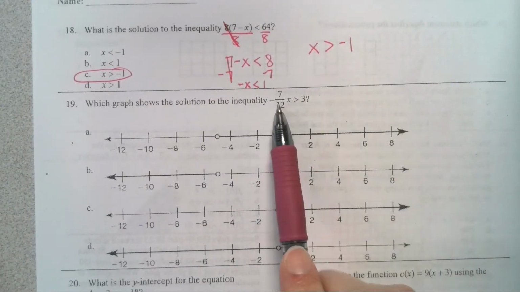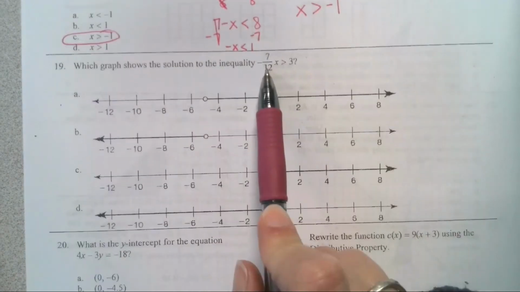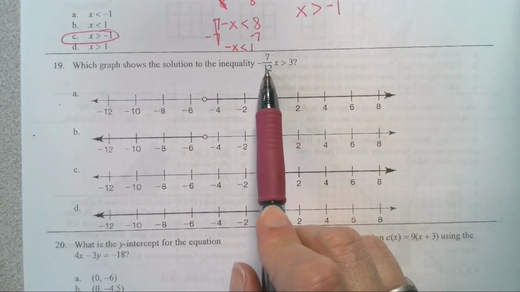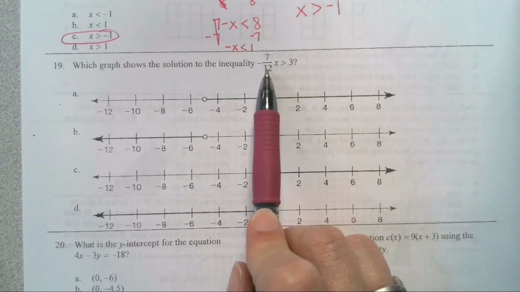Number 19. I put this on here specifically because you guys hated this question so much. Thanks, Phil. On the test, you're welcome. Glad to be of service.